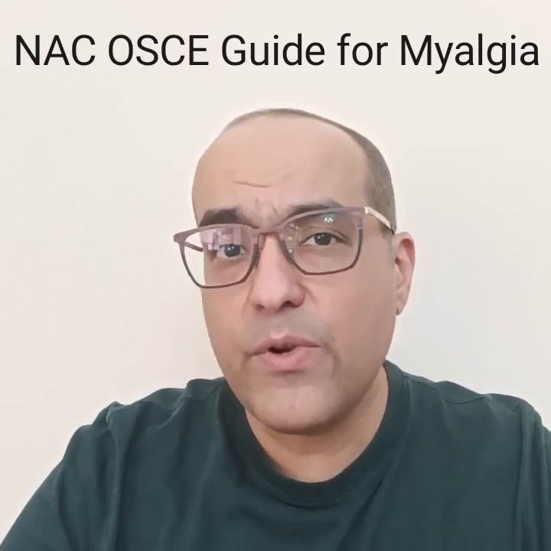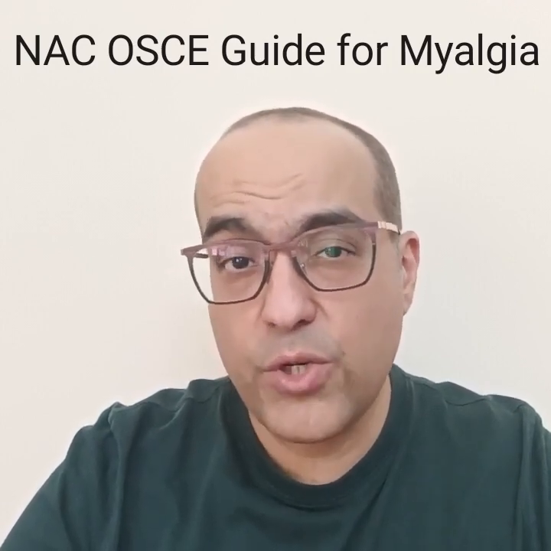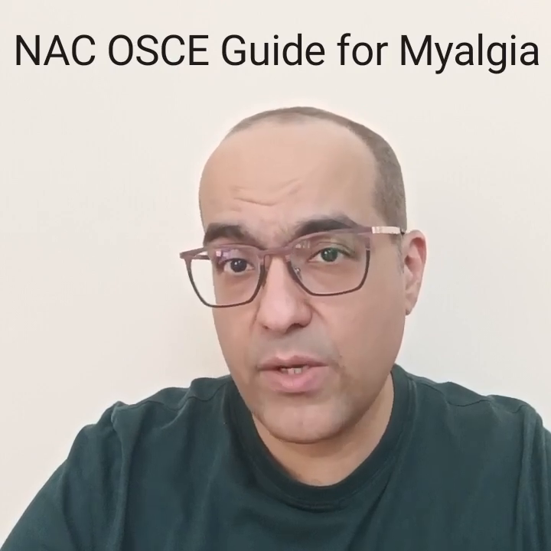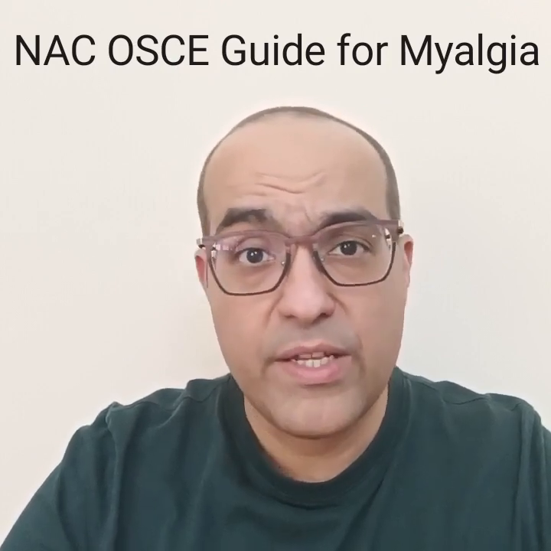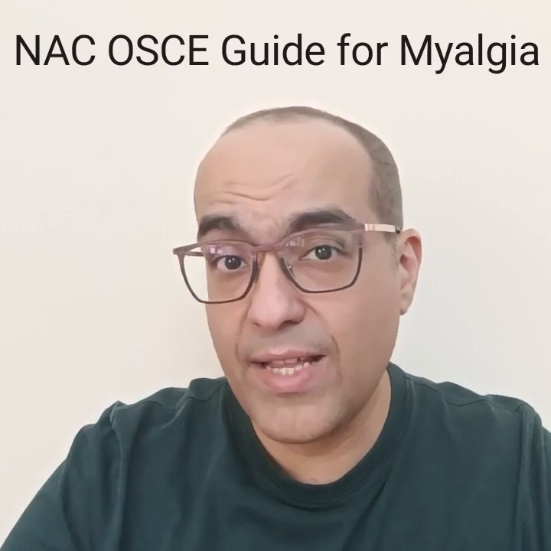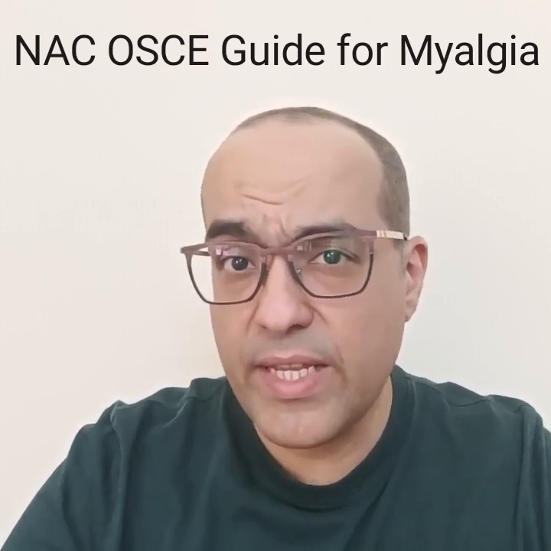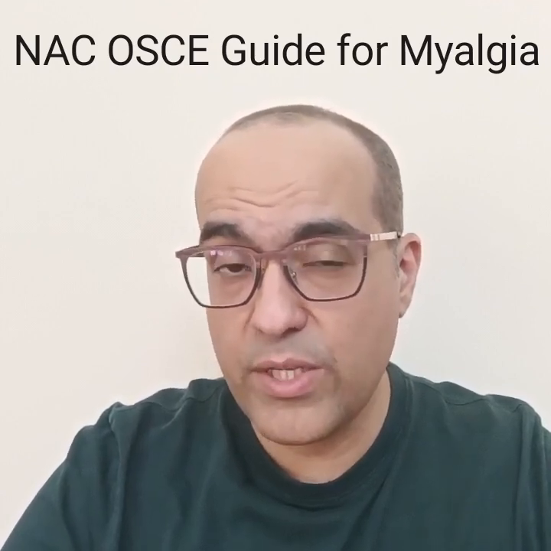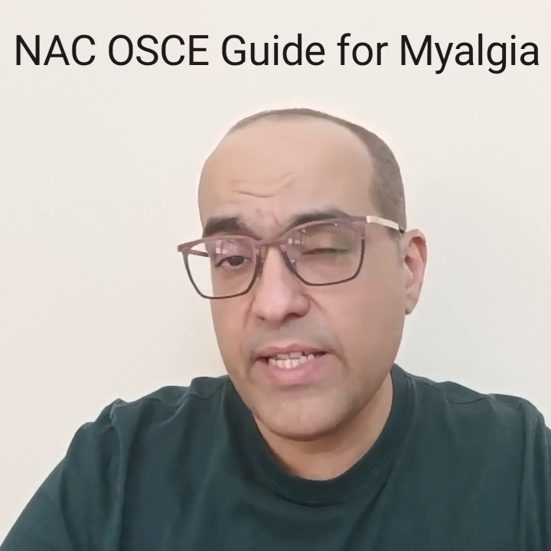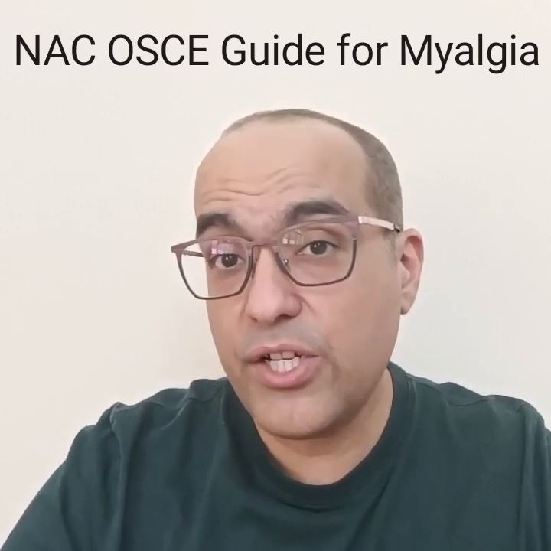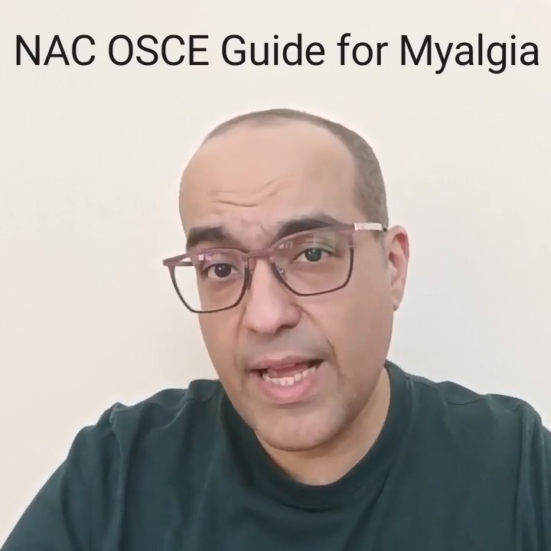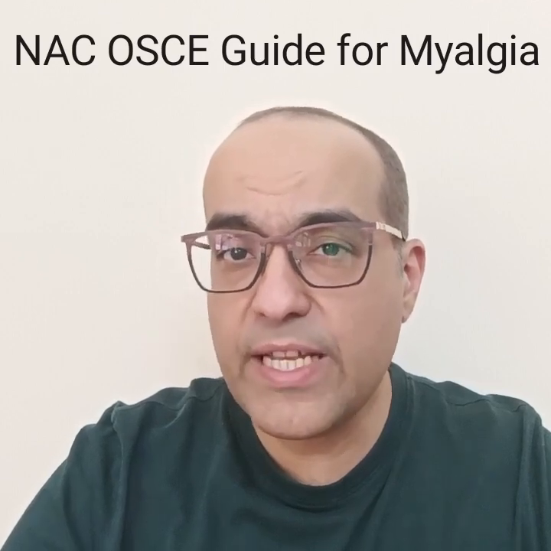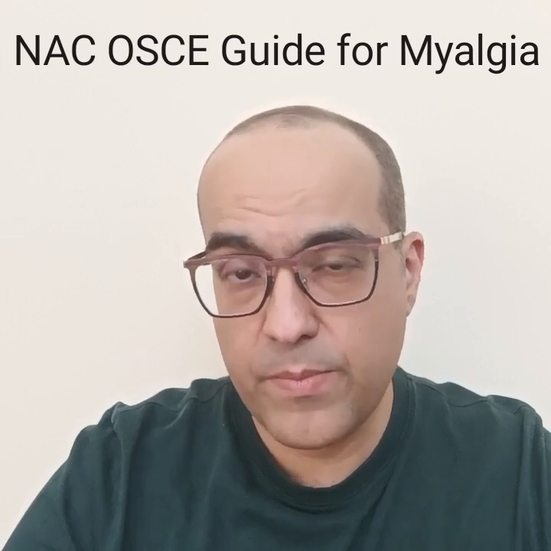On the day of the exam, you will be provided with a notebook which you can use to write any notes that you like. Also, there will be stickers in that notebook with your ID numbers, which you need to keep 2 of them ready at the beginning of each station and provide them to the examiner once you enter the room. The case I would like to focus on here is a myalgia case with a main presentation as a middle-aged or elderly individual with a complaint of hip, shoulder, or neck pain.